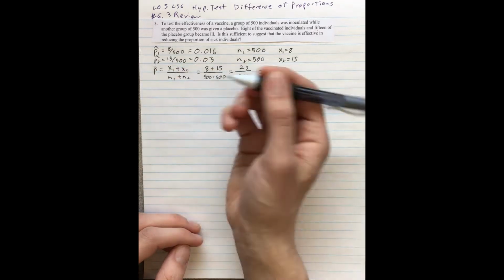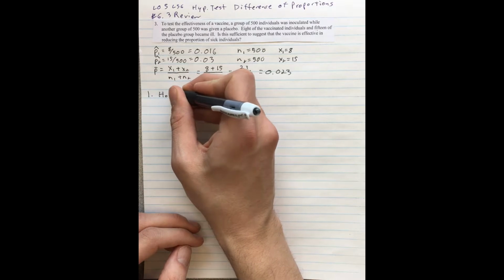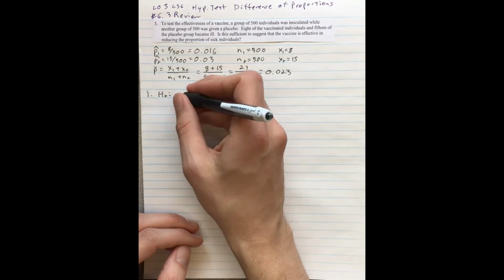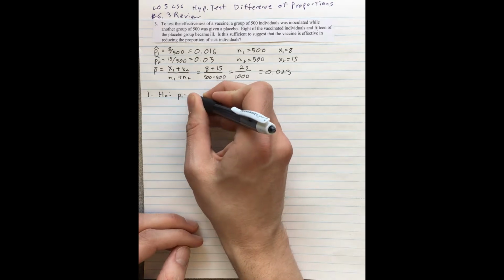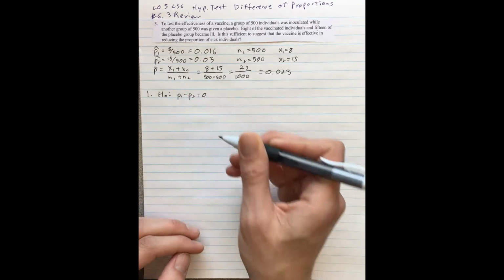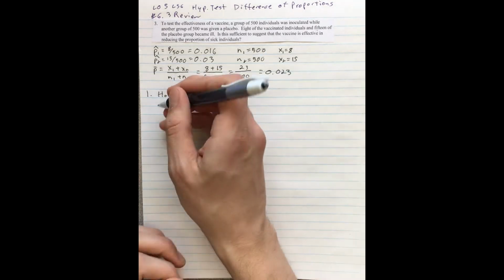All right, so let's work through it. Let's do the hypothesis test. One, we state the null hypothesis. Anytime you're working with these difference of proportions, H naught is always going to be P1 minus P2 is equal to 0. We're testing if there's a difference between the proportions, and that's always going to be the case.